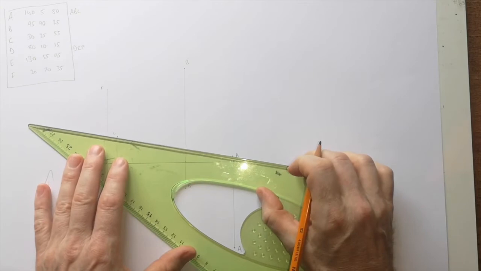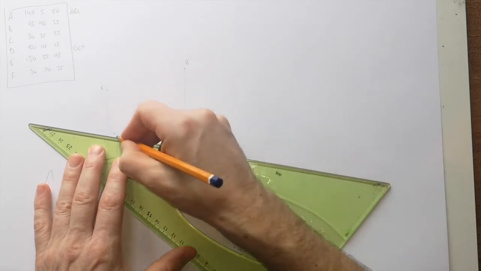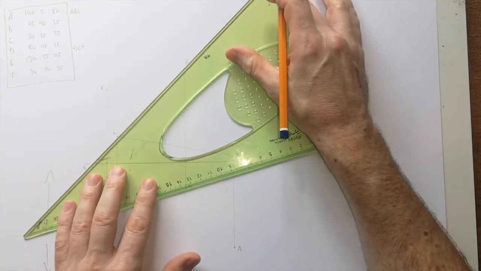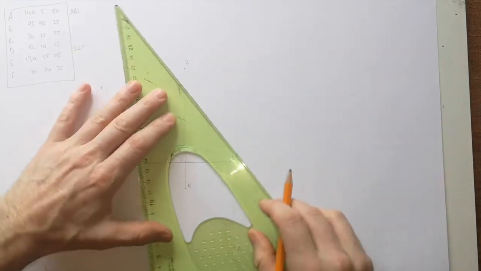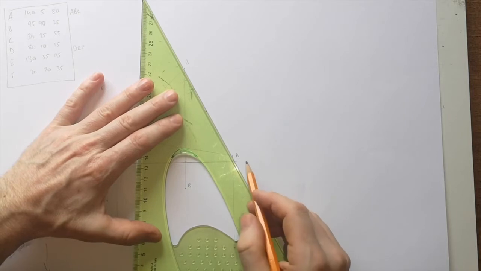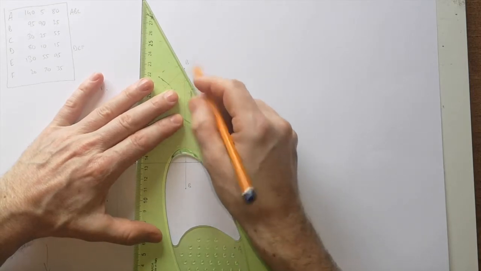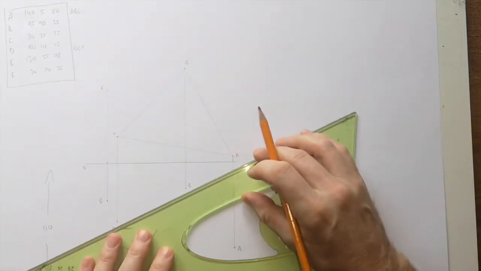Now I'm only going to do this as a construction line for the moment, because we don't know where the edges are going to be. So just be careful, only construction lines. Some of these edges will be hidden, some will be visible. There's ABC.